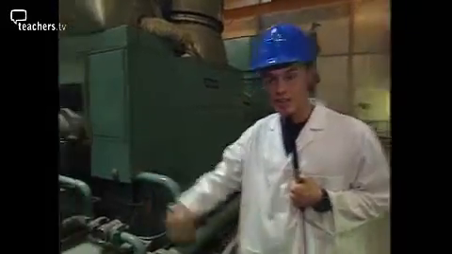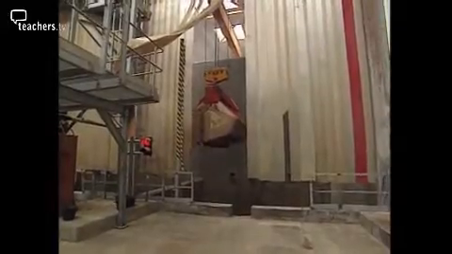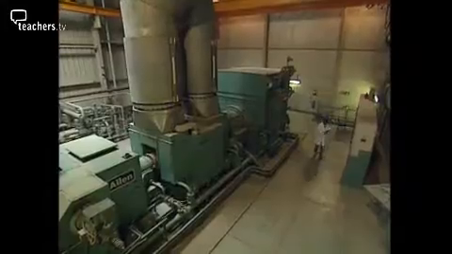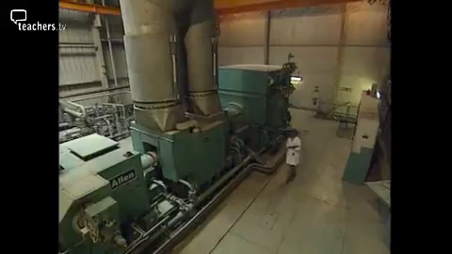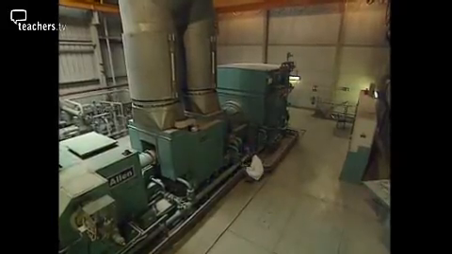steam. The steam turns the turbine at this end, which in turn turns the magnet at this end, and that's how you get electricity. Burning 30 lorry loads of chicken litter a day can produce enough electricity to meet the needs of 13,500 homes. The generator at Fibrogen works on the same principle as the one at Drax. It's just a lot smaller and the fuel is a bit more unusual.